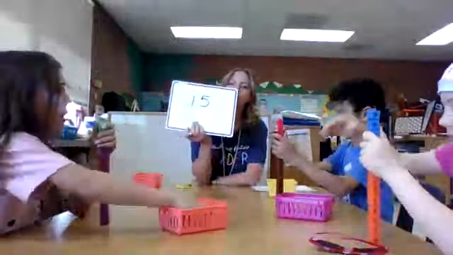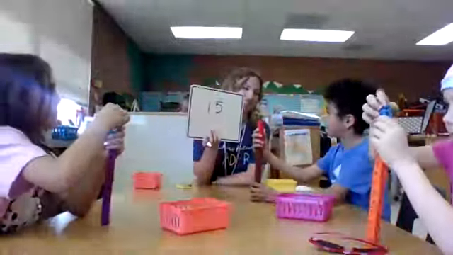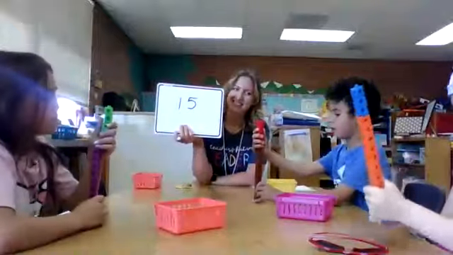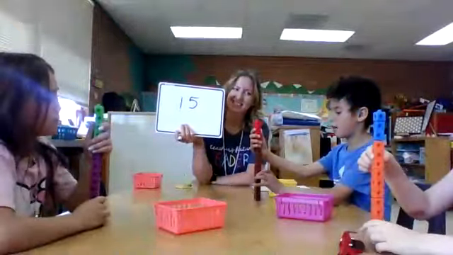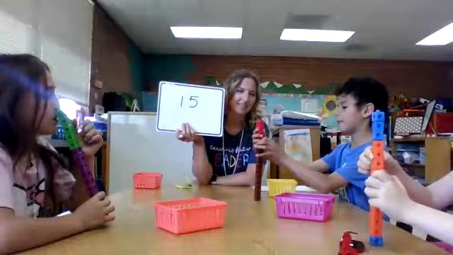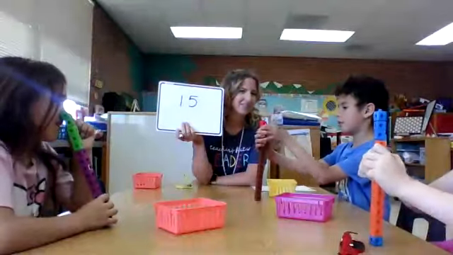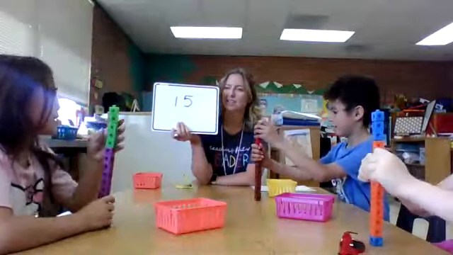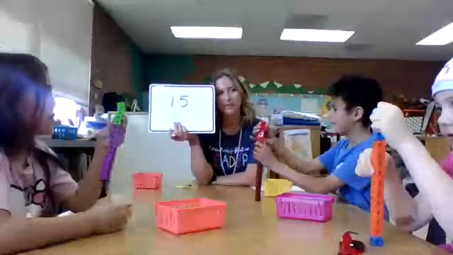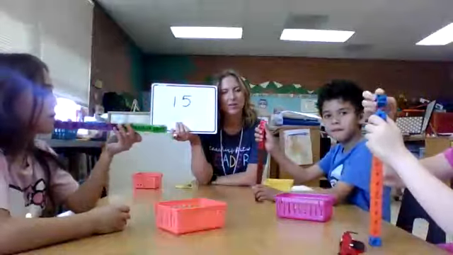That's all of our blocks. Oh, you think it's all your blocks? 16. Yep, I think it's all of our blocks. 1, 2, 3, 4, 5, 6, 7, 8, 9, 10, 11, 12, 13, 14, 15. Yep. If you have 10 and 5 more. 11, 12, 13. Oh! There you go, JC.